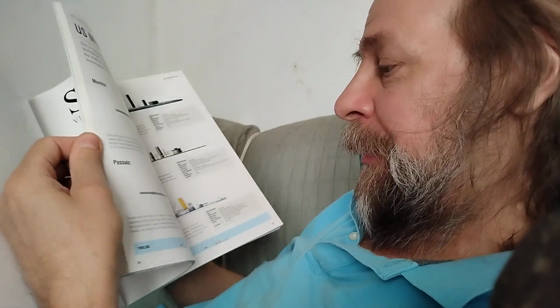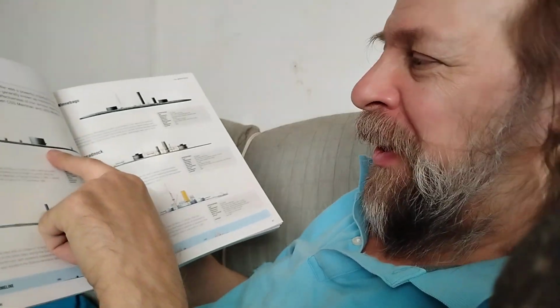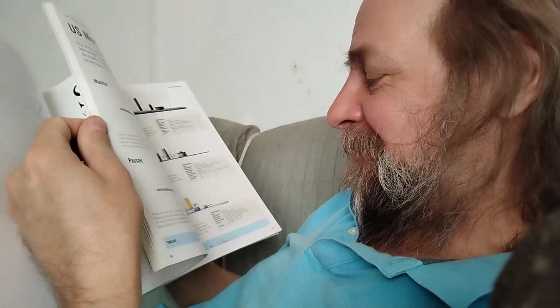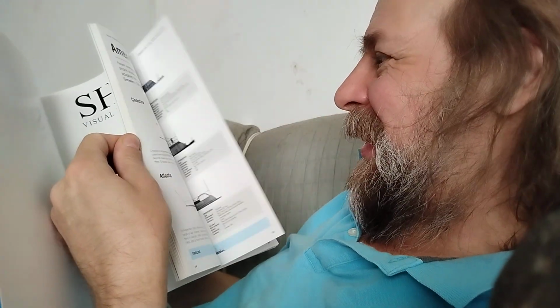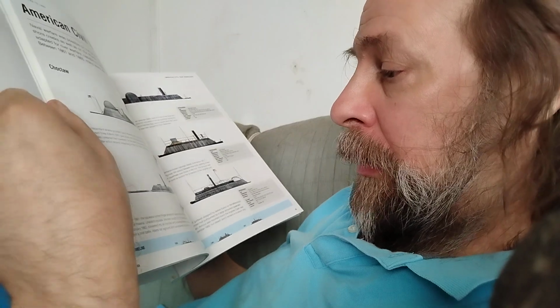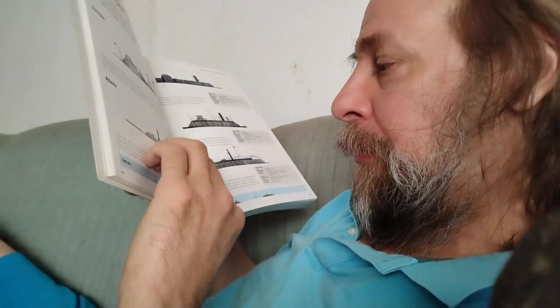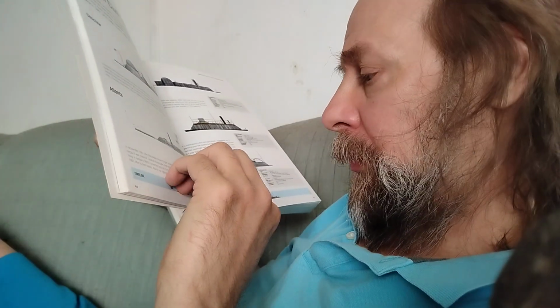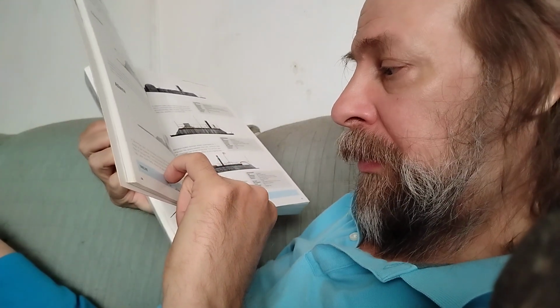And the Monitor is like 6 inches above the waterline. A freeboard of 6 inches. Yeah. Well, here is Atlanta, which is a variation of the Virginia.